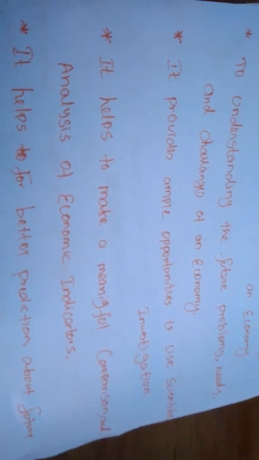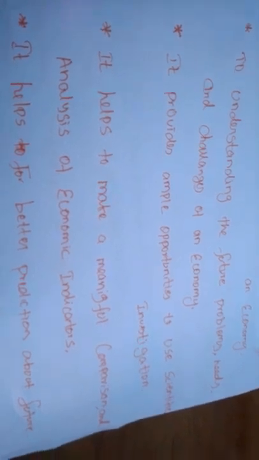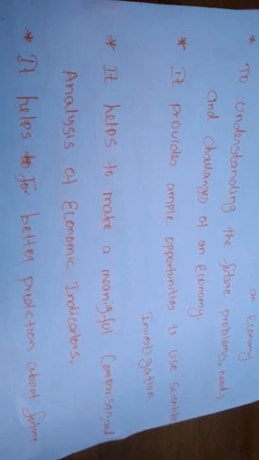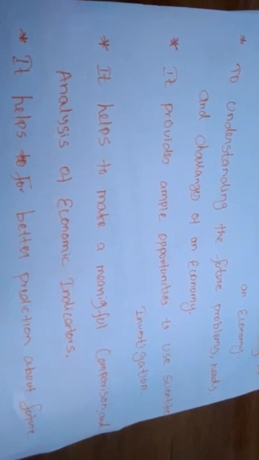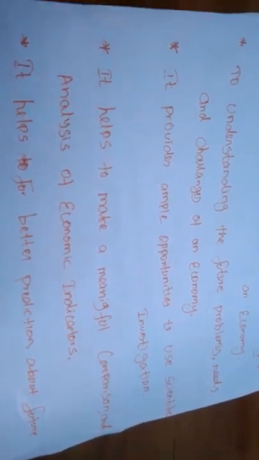Next, one of the importance of macroeconomics is that macroeconomics provides ample opportunities to use scientific investigations. Scientific investigations mean using methods of investigation to analyze the macroeconomic problem.